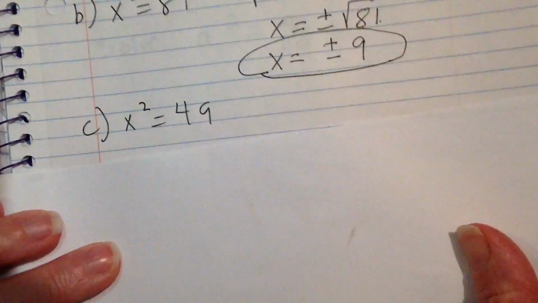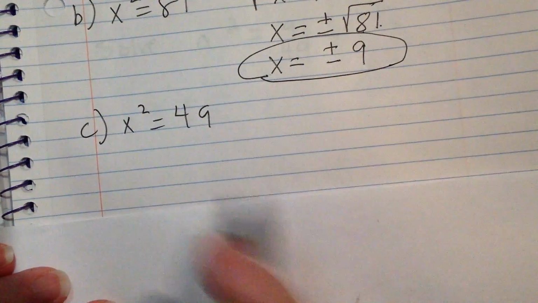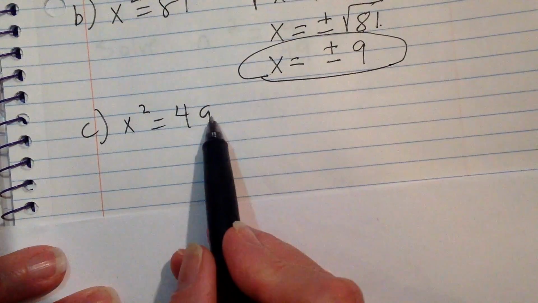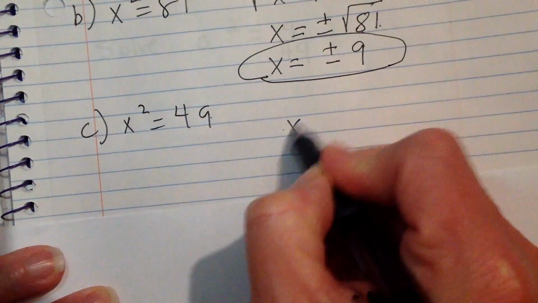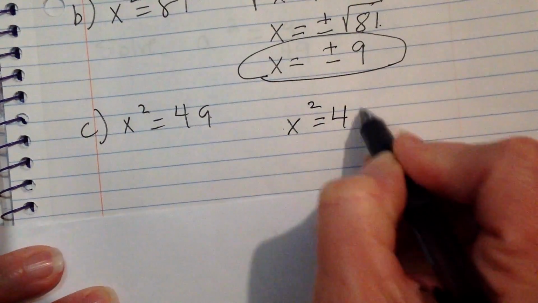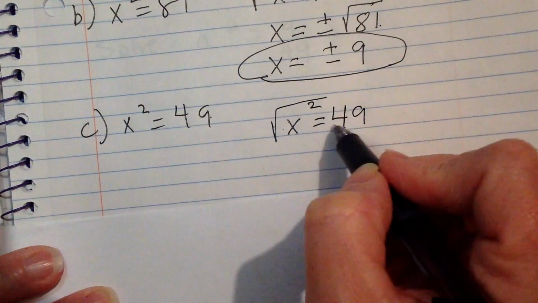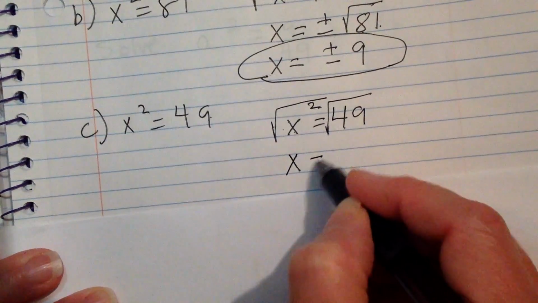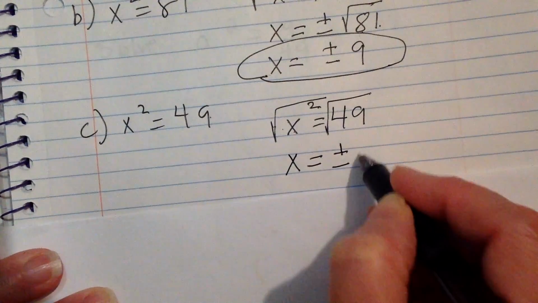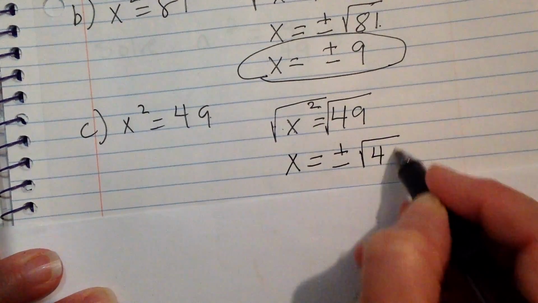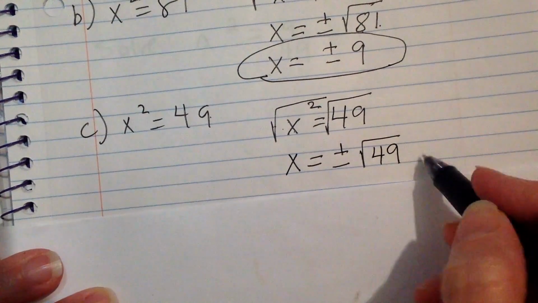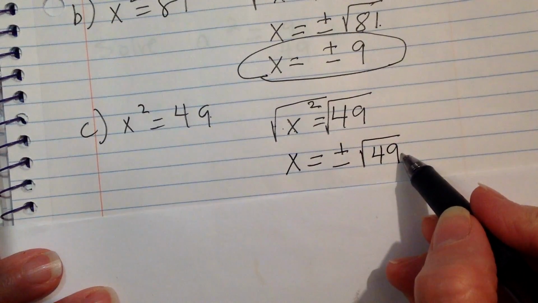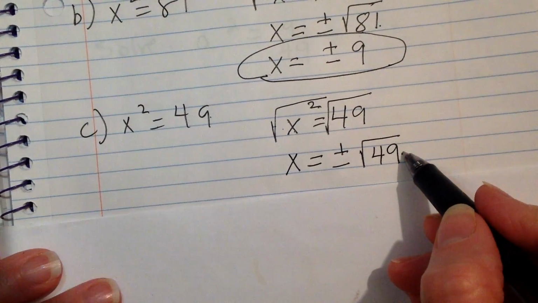Let's look at C. x squared equals 49. You will take the square root of both sides. The square root of x squared gives you x equals plus or minus the square root of 49. What number times itself equals 49?